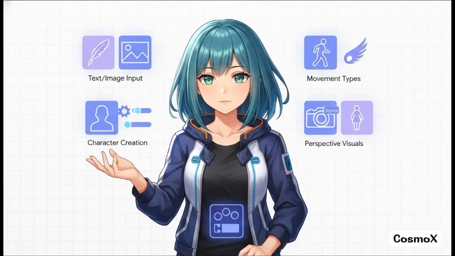You can see all the options here. You're not just describing the scenery, you're creating your character. You're deciding how they move. Are you walking? Flying? Riding a dragon? You even get to set the camera perspective. This is a full-blown creative suite, not just a simple text box.